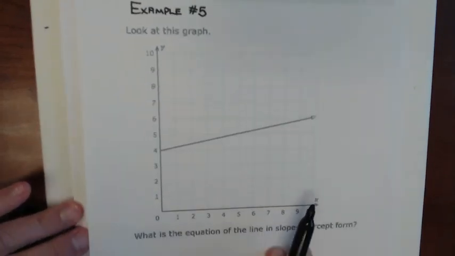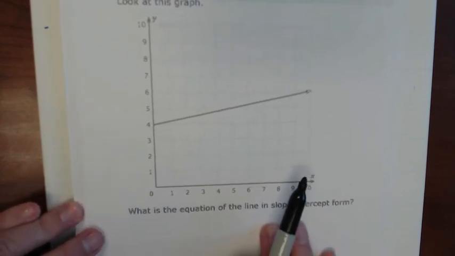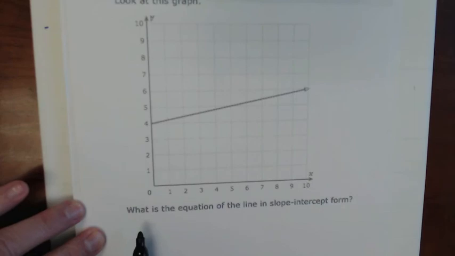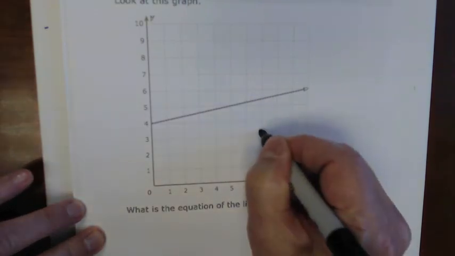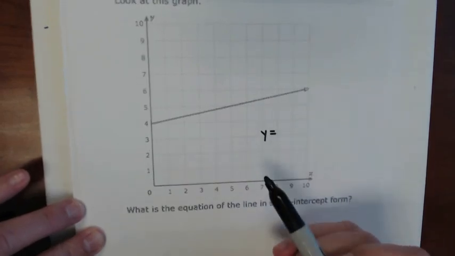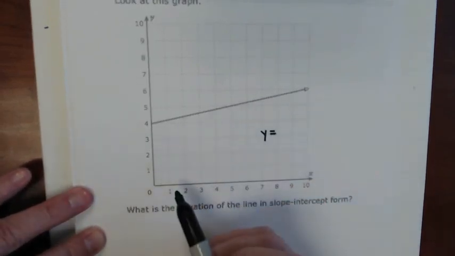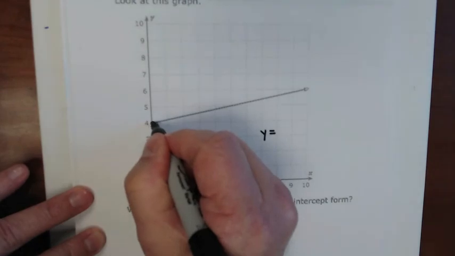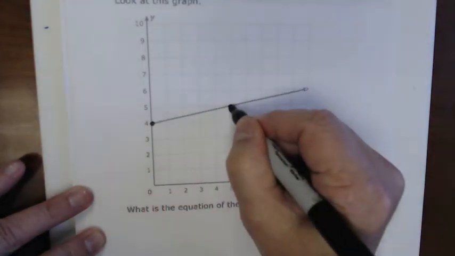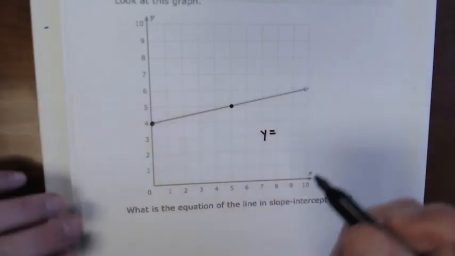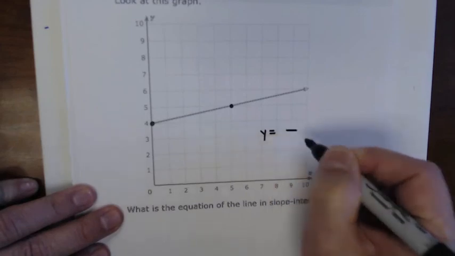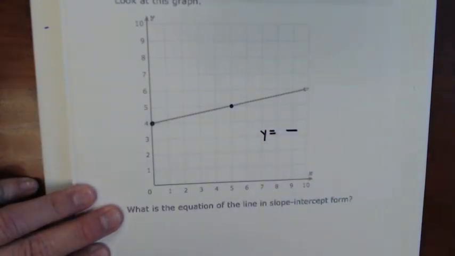Example number 5. Example number 5 looks like this. They say write an equation for this line right here in slope-intercept form. Guess what we're going to start off with? Y is equal to. Right here I need to figure out what the slope is, so I need to find 2 points on this line. This right here is a point on this line. This right here is another point that's on this line. I need to count and figure out what the slope is. Slope is usually a fraction. I'm going to make a division bar.